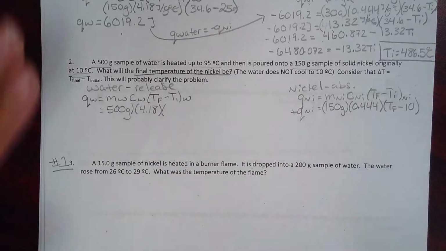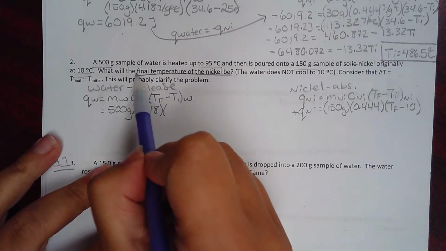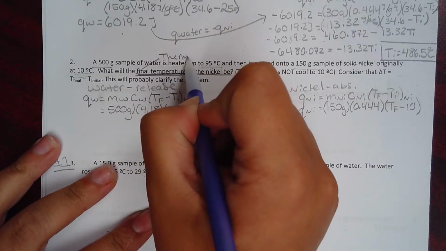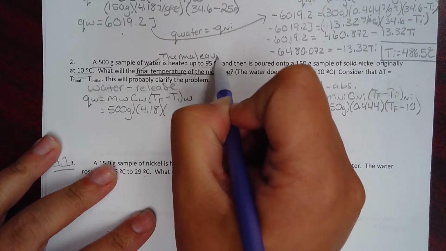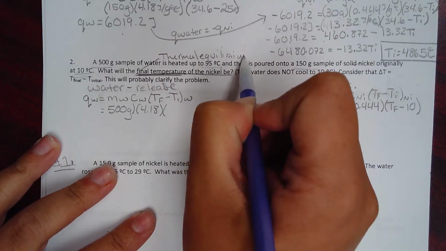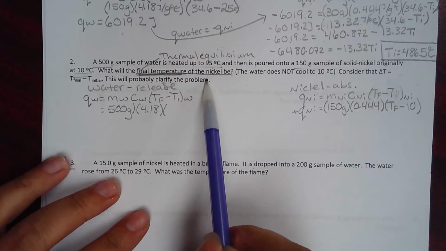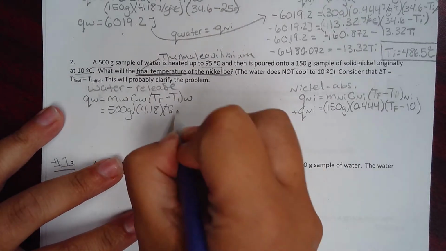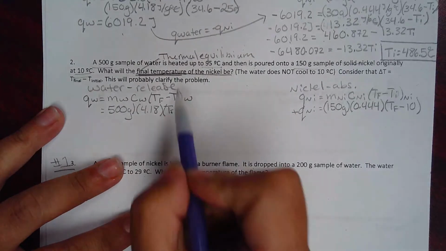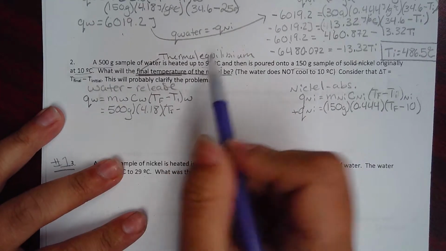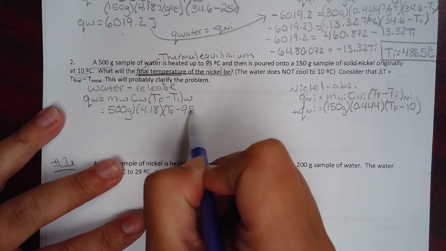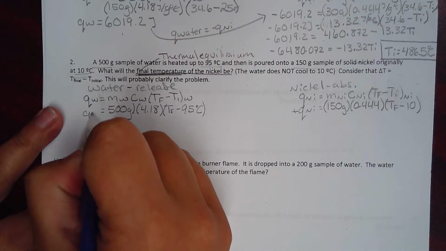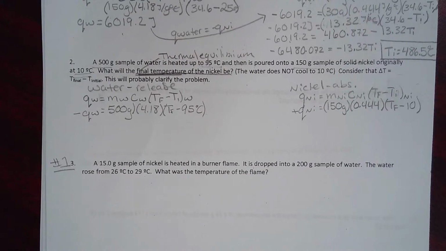The final temperature, remember, is thermal equilibrium. So if we don't know the final temperature of the nickel, that means we also don't know the final temperature of your water. We do know the initial temperature of the water was 95 degrees Celsius. And we still don't know the heat of the water, but we do know that it's got a negative sign.